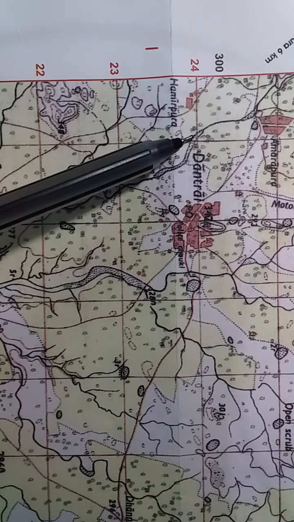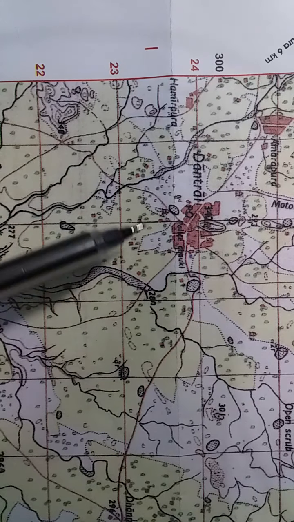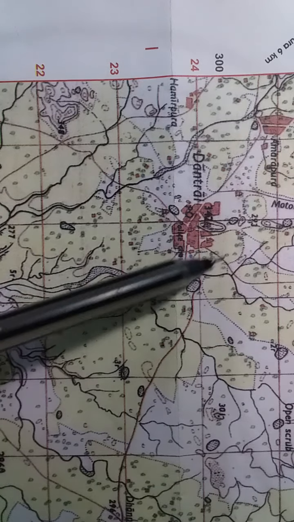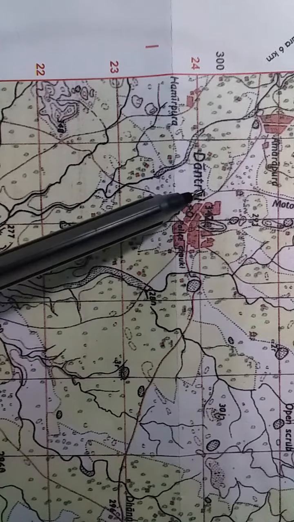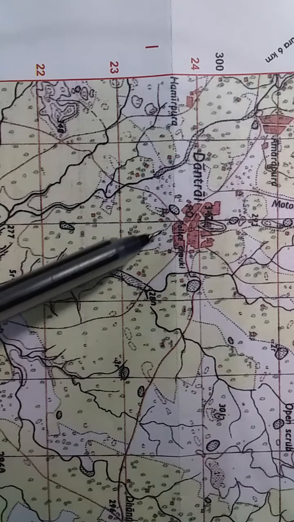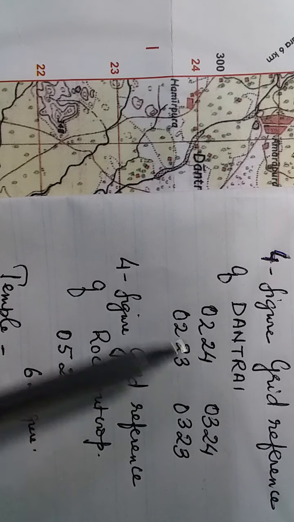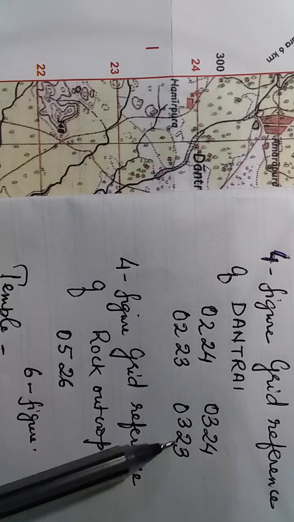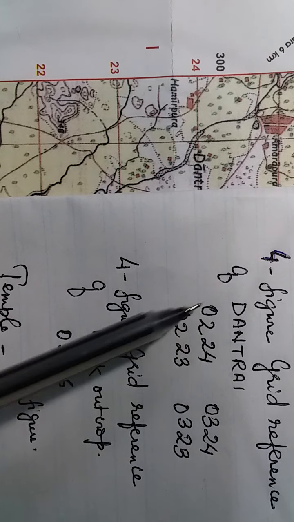For this grid square, this is the origin. For this grid square, this is the origin. And for this grid square, this is the origin. So since it is covering all the 4 grid squares, you can write your answer as any one, like I have written here, 0224, 0223, 0324, 0323. So any one of these 4 options will be correct.